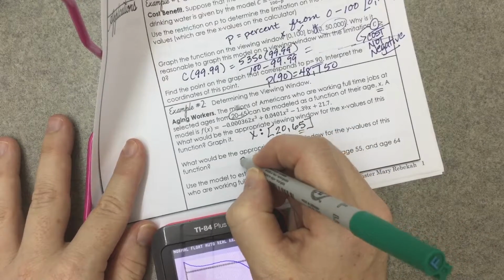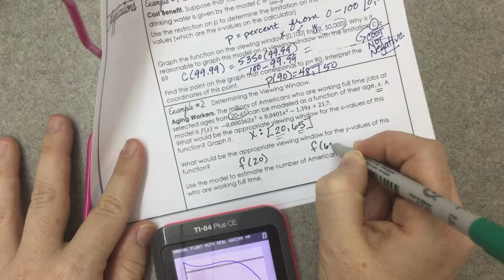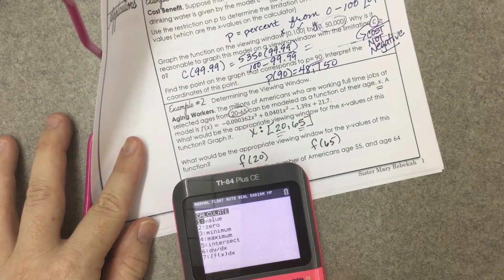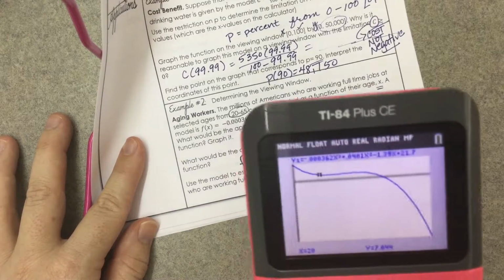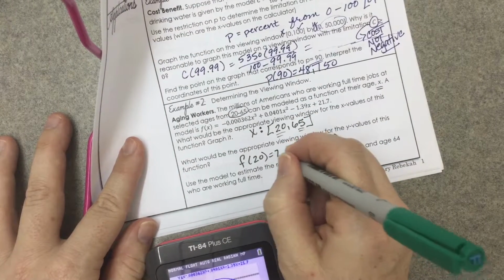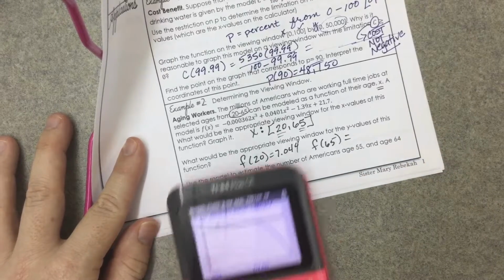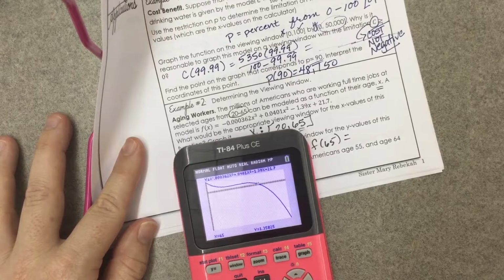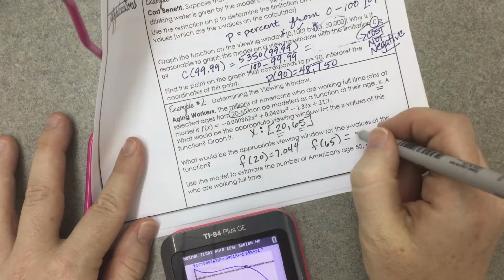So in other words, what is F of 20 and F of 65? All right, so I'm going to hit second calc value 20. F of 20 is 7.044. Second calc value 65 is 1.358.